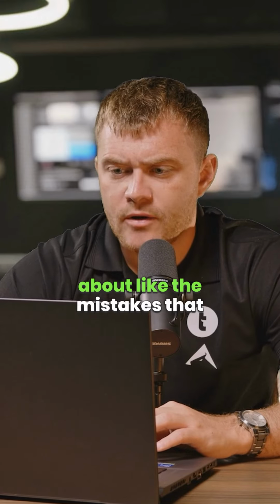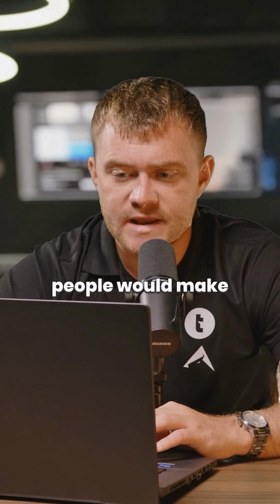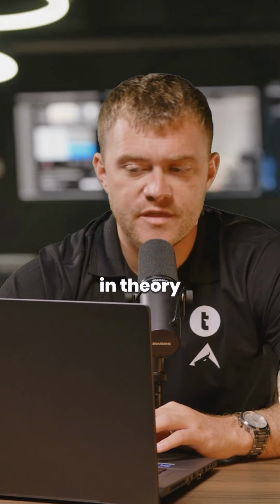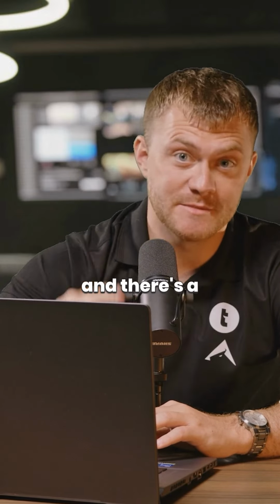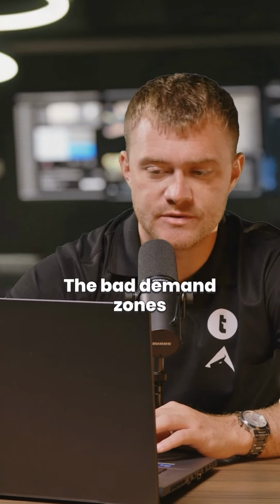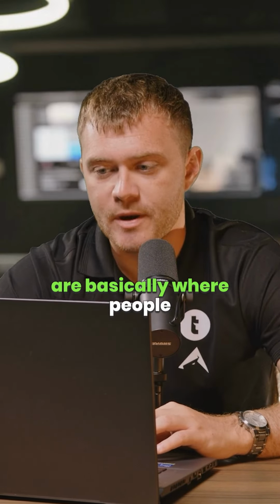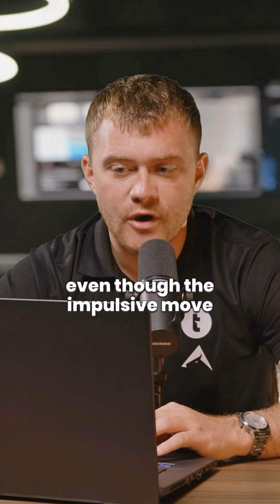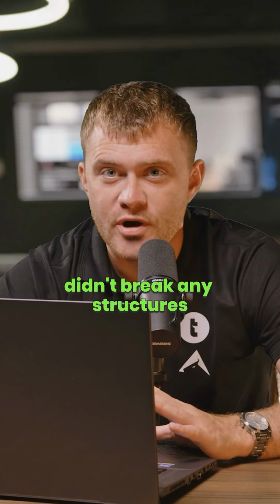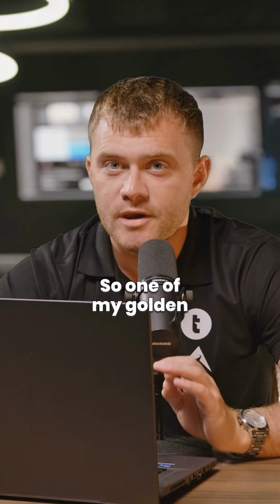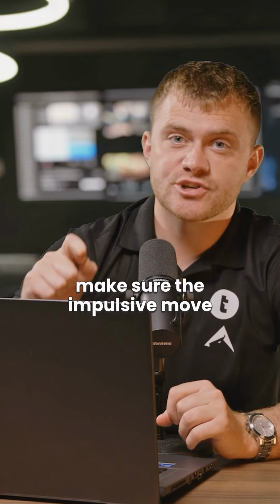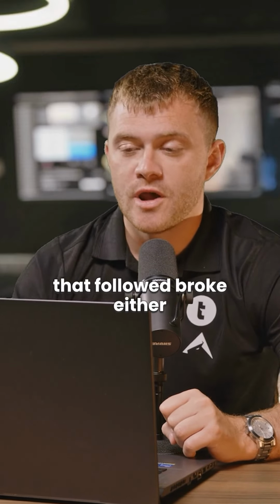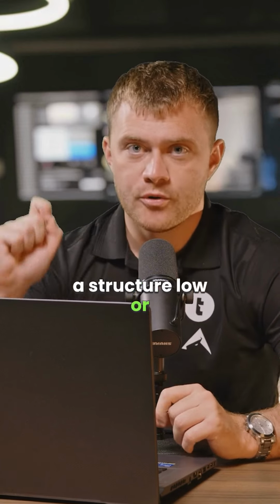Let me just talk quickly about the mistakes that people make. So I've just shown you how to spot them in theory, but there's a good supply zone and a good demand zone, and there's a bad one. The bad demand zones and bad supply zones are basically where people tag them even though the impulsive move didn't break any structures. So one of my golden rules is, when you're spotting any of these areas, make sure the impulsive move that followed broke either a structure low or a structure high.